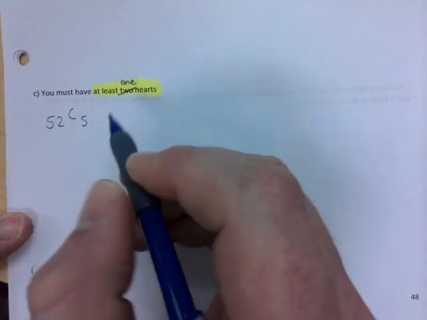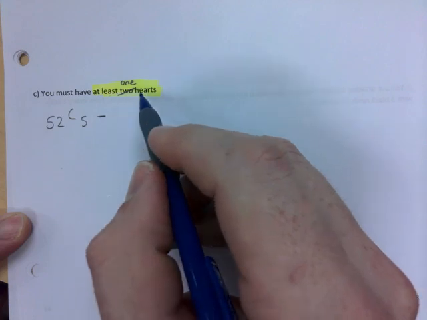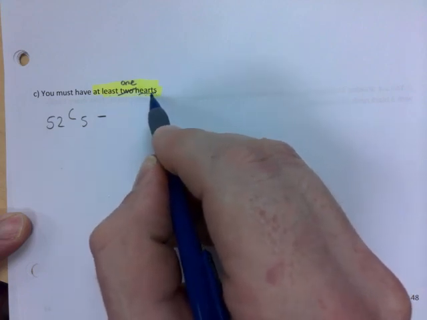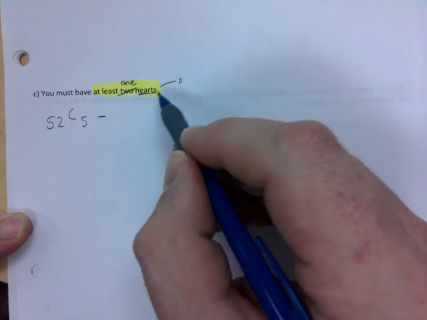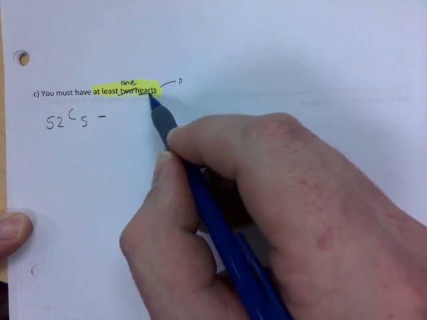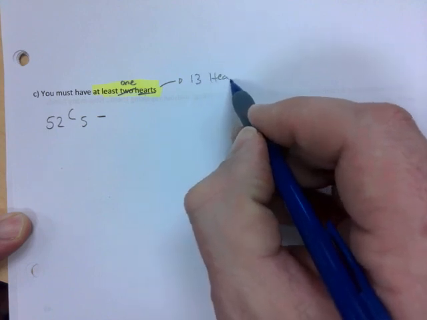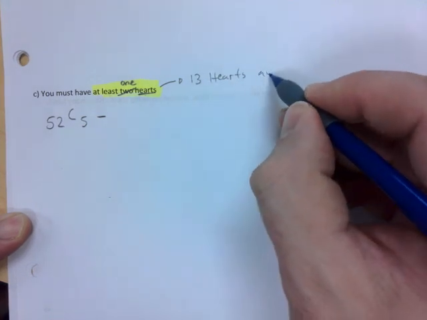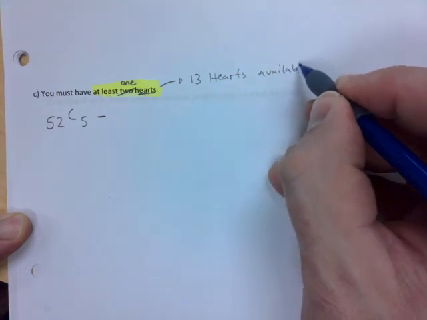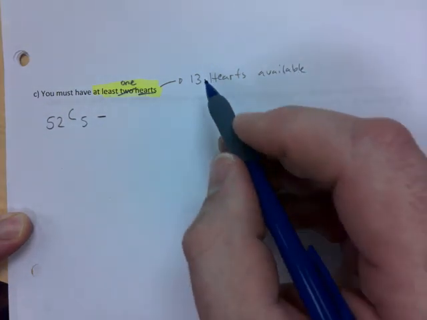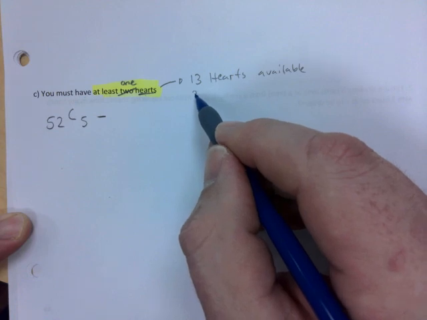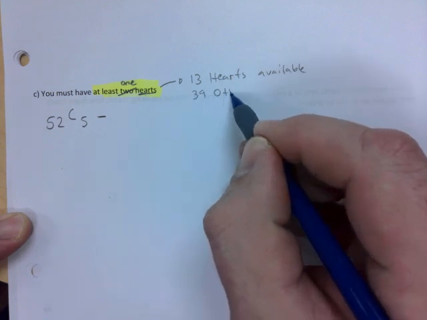So you would go 52 choose 5, minus. And here you have to be careful. You're narrowing it down to just hearts. How many cards do you have in this compartment? If you look up there, it's 13 hearts available. And that means that the rest are 39 others.